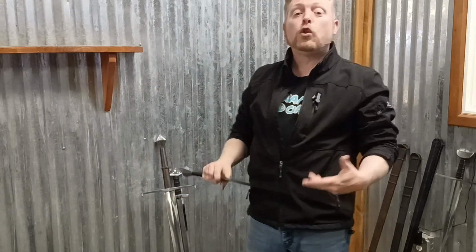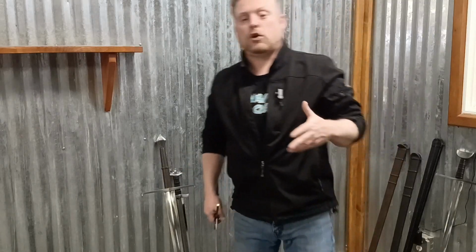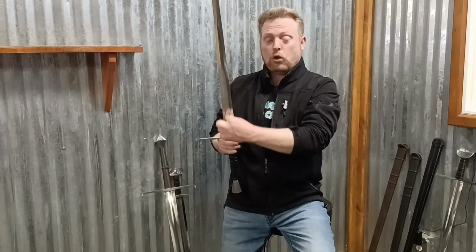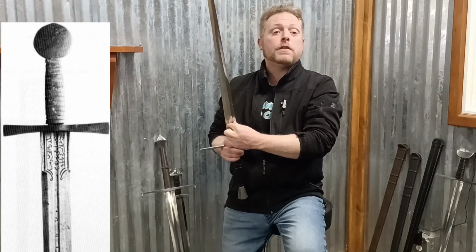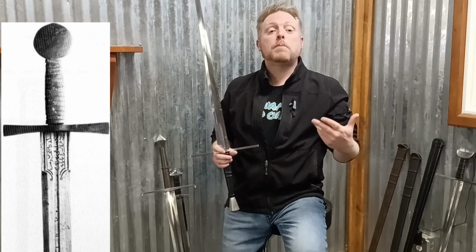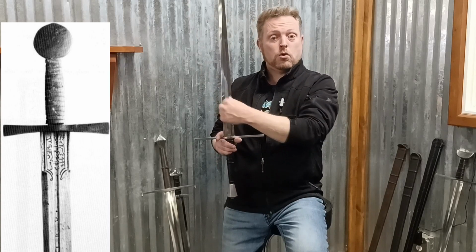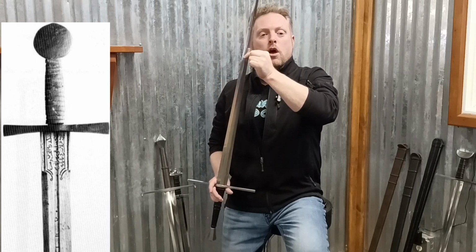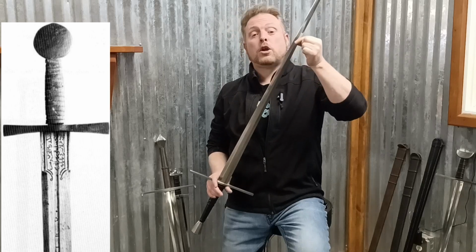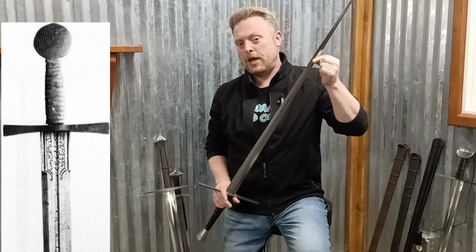We also see fullering get a little more intricate and ornate in these later period swords, with many swords having double or triple fuller layouts, with many of these triple fullers having a unique pattern of two outer fullers reaching the end of the ricasso, with a main central fuller going all the way up to about the middle point of the blade.